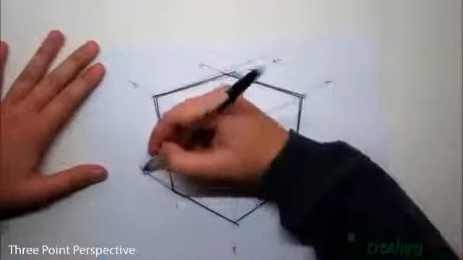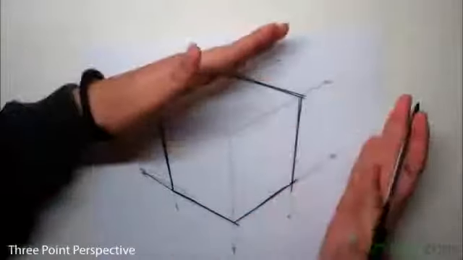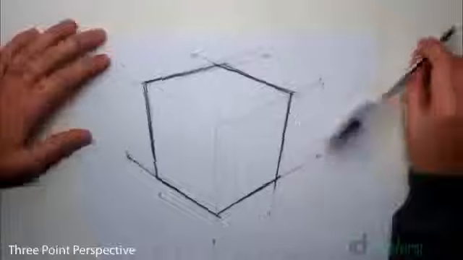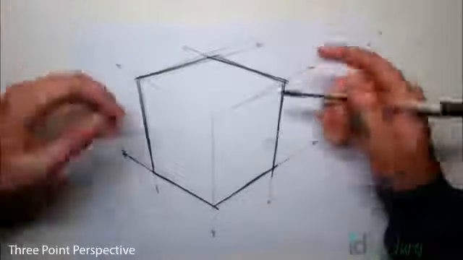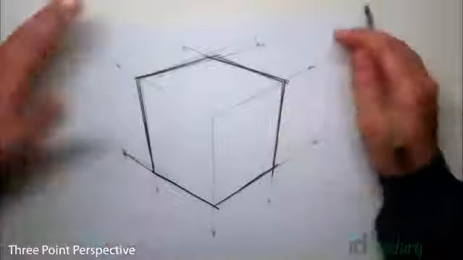Okay, so the lines that are going in that direction are going to meet eventually in that direction. The lines that are going in that direction are going to meet eventually there, and the ones that are going down are also going to meet eventually.